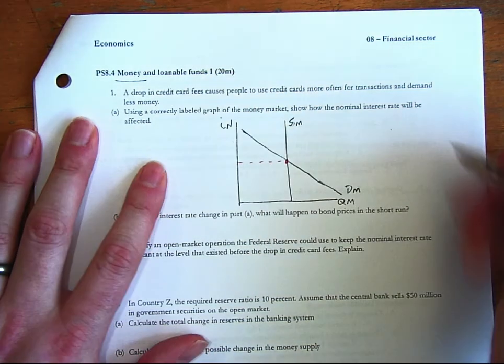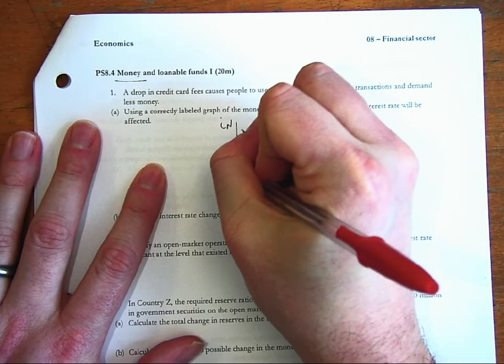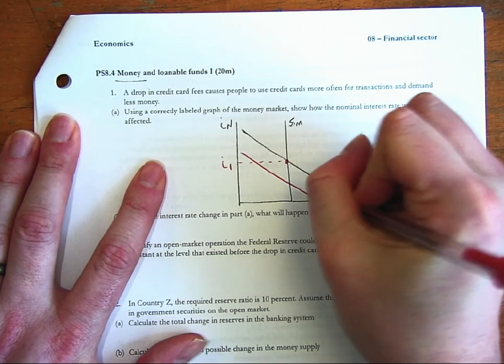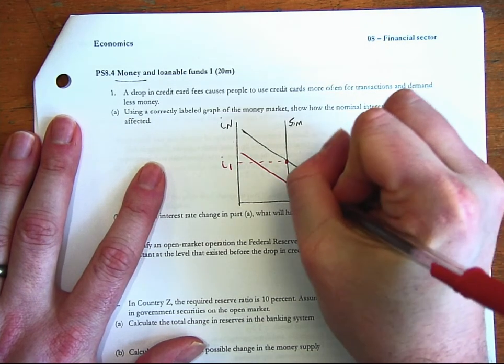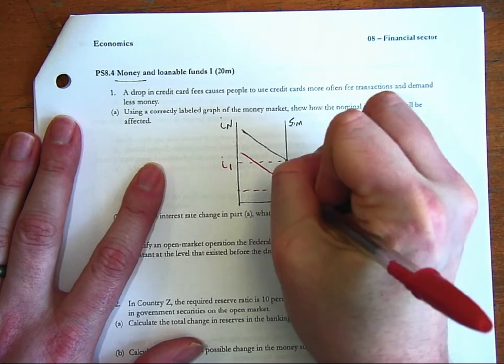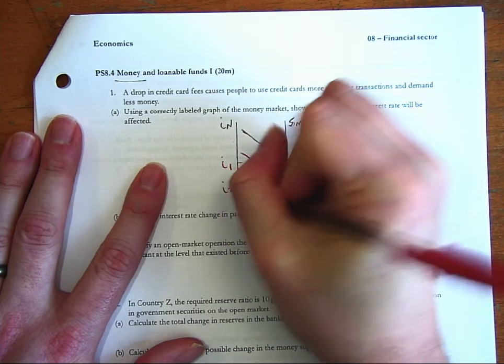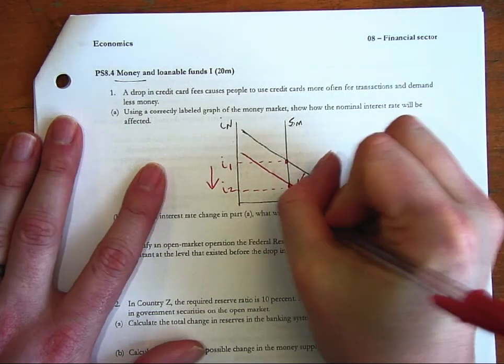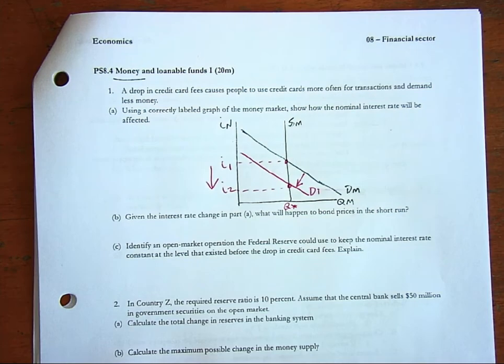So then you have interest, right? And we'll say this is like interest rate 1. And it says the demand for money goes down, so we just draw a second demand curve, and we say demand goes down, so the new interest rate is lower. So interest rates go down, the quantity stays the same because the supply of money didn't change.